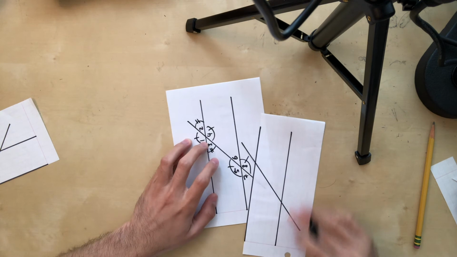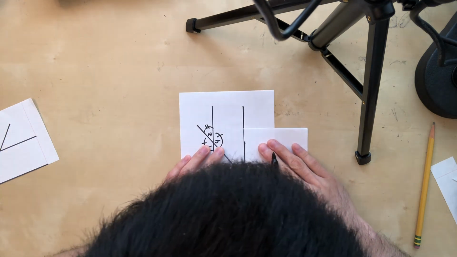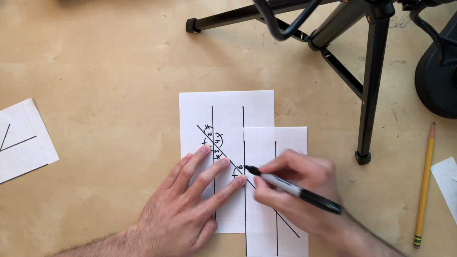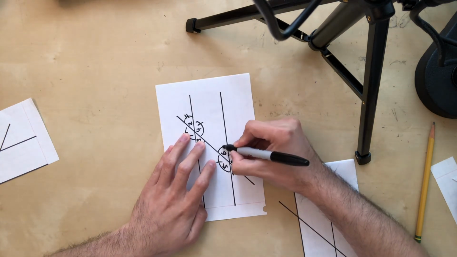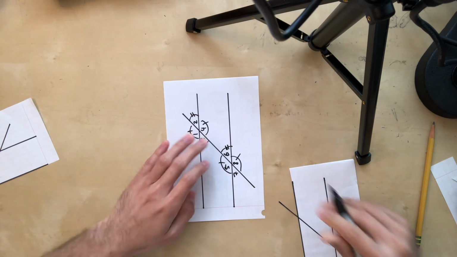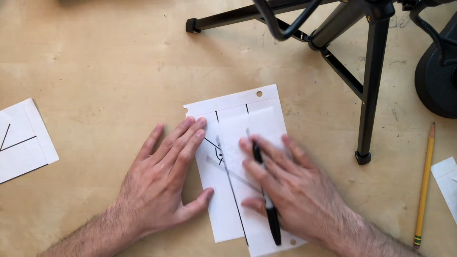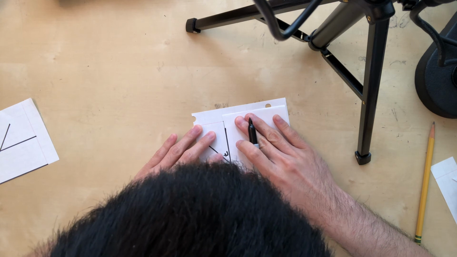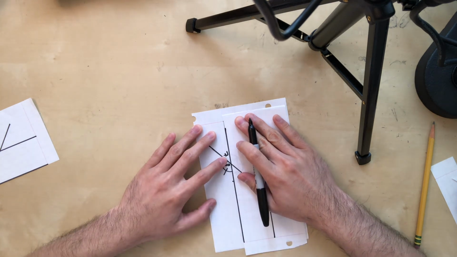How about 6? Let's see, match that up. Yes, that is also perfect. And then 7, let's measure that. Yep, also a perfect match.